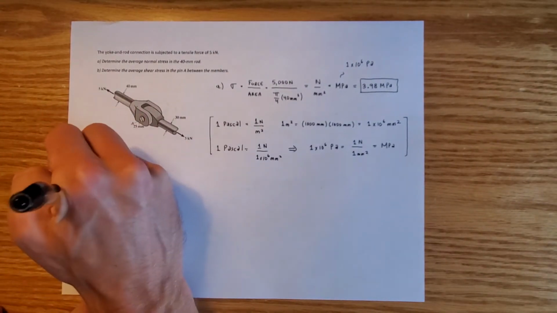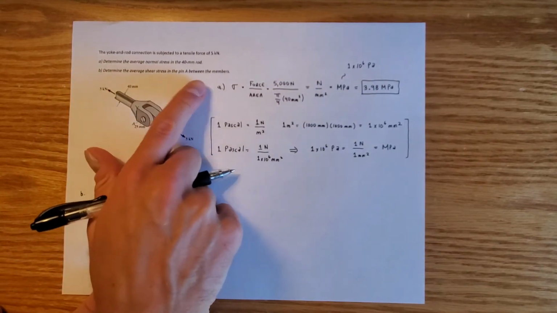Now we can look at part B, which asks us to solve for the shear stress in the pin A between the two members.